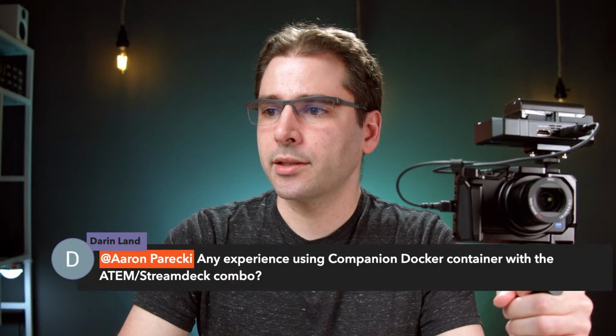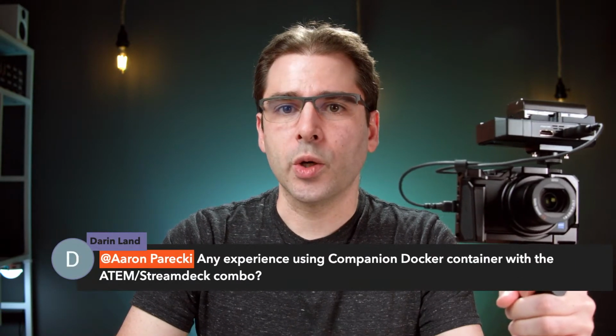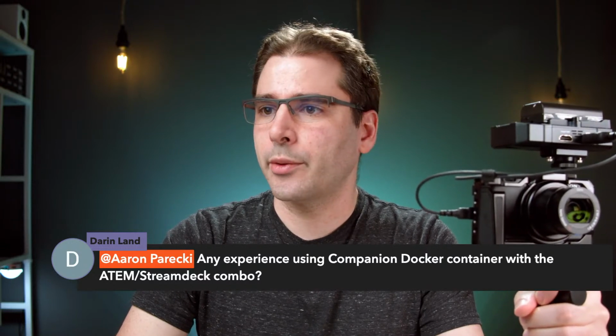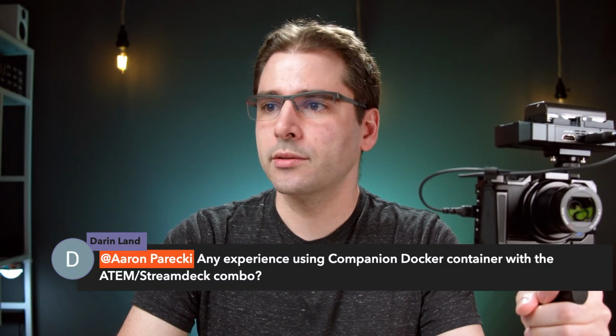Any experience using Companion Docker container with the ATEM Stream Deck? No, I don't use Docker. I stay away from it as much as possible.